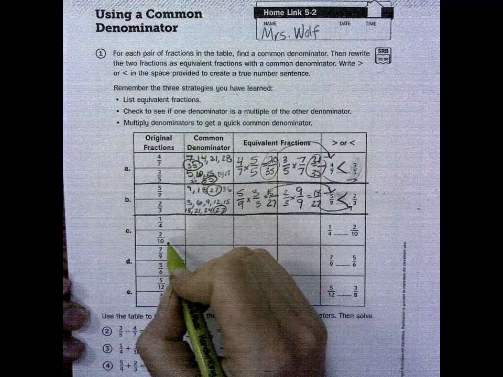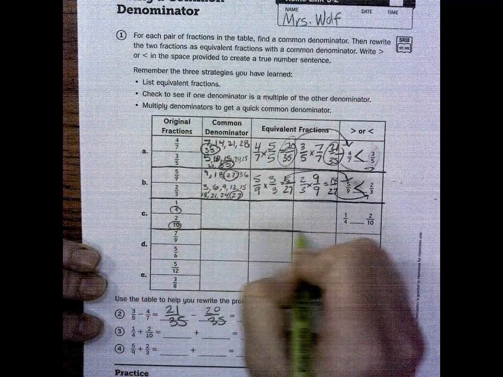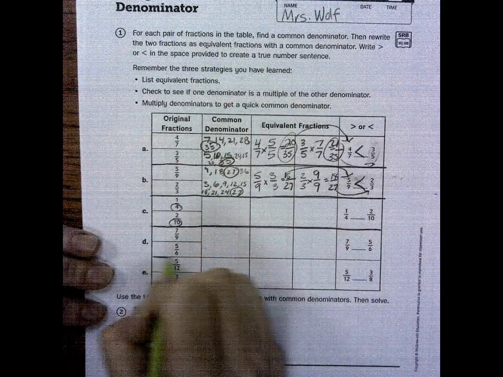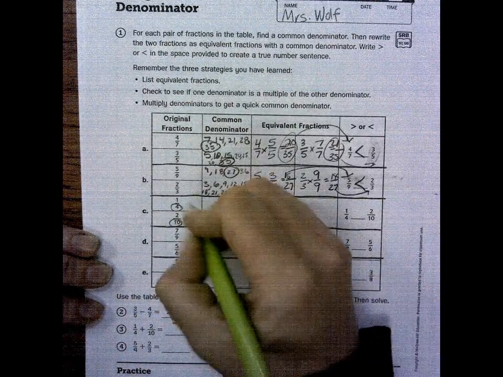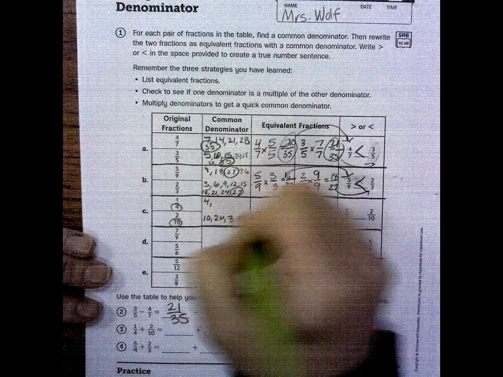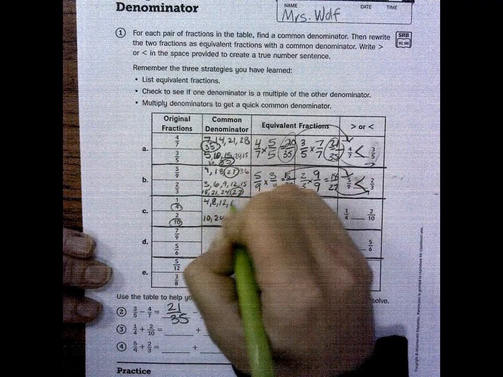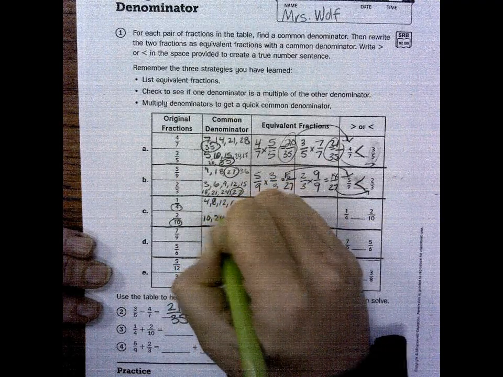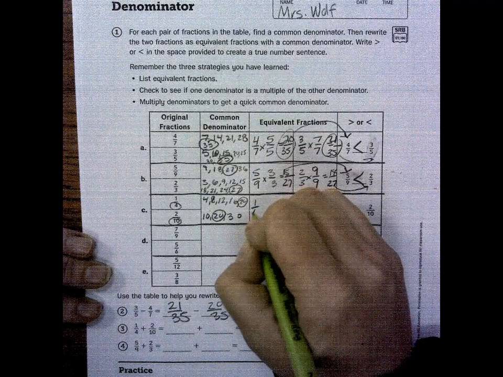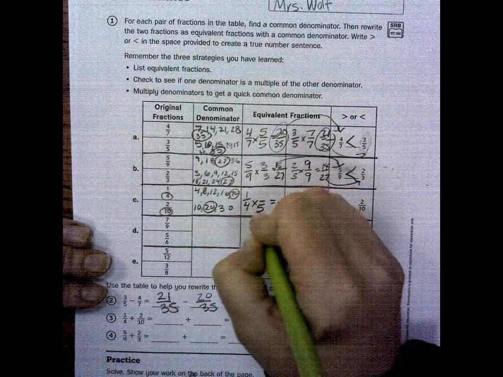I have 1/4 and 2/10. Some of you that know your math facts have already guessed the denominator there. I'm going to count by 4s and count by 10s. 8, 12, 16, 20. The denominator is going to be 20. 1/4 times what gives you 20? 4 times 5 is 20. What you do to the denominator, you do to the numerator.